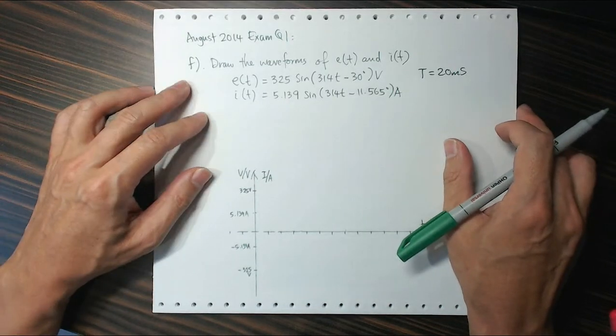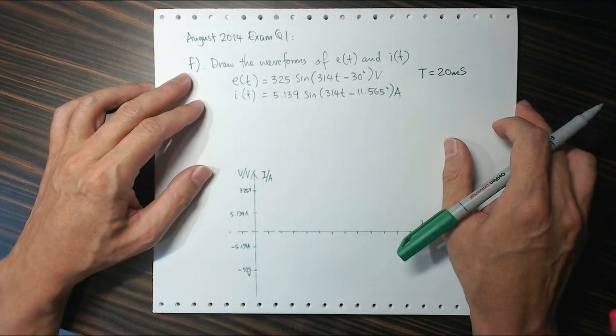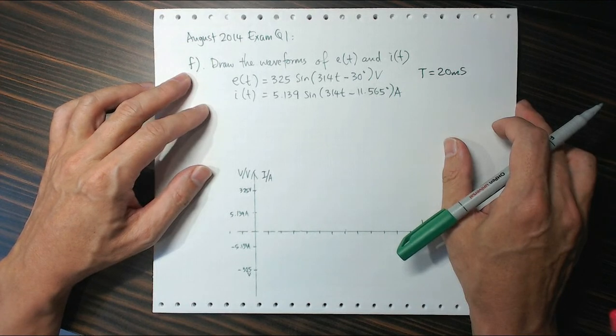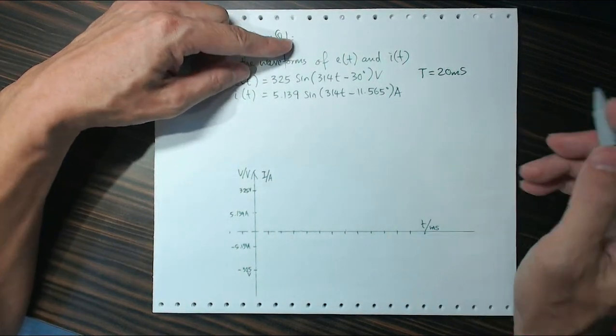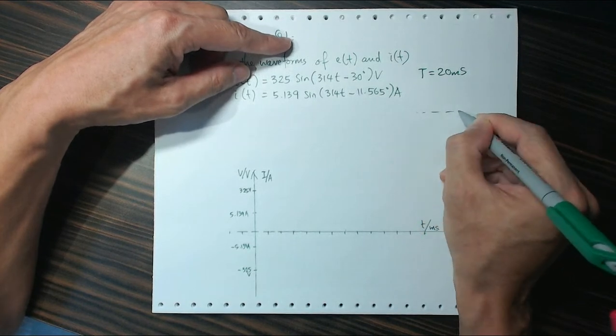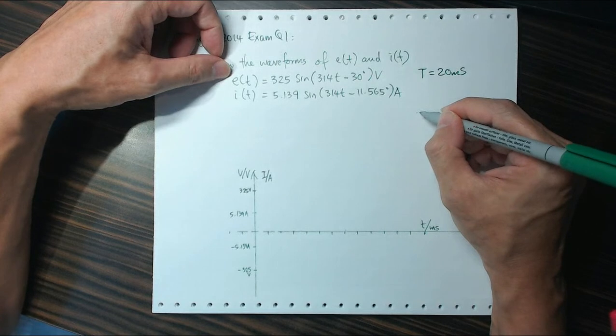Alright, so for part F of question 1A, what we want to do now is to draw the waveforms of E(t) and I(t). Now, very roughly, we can sketch this out, right? If E(t) waveform is like this.